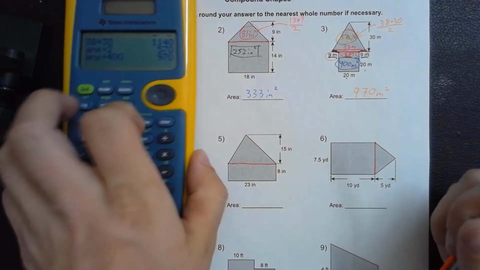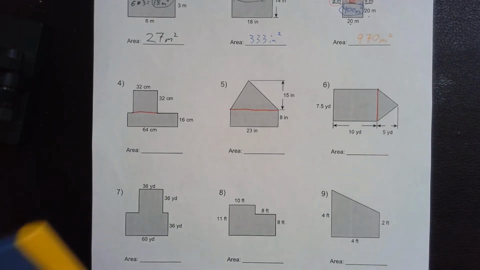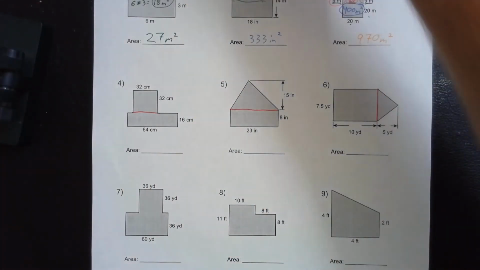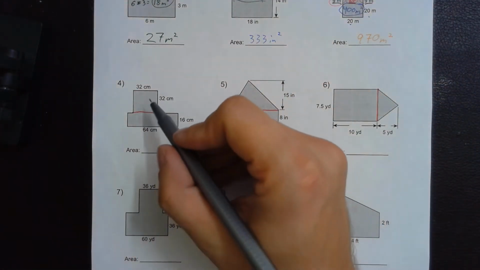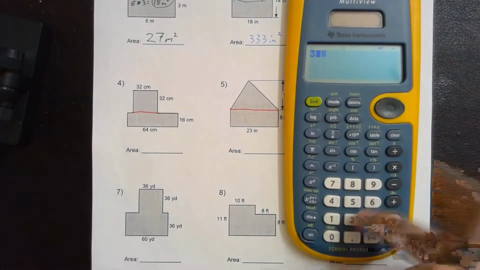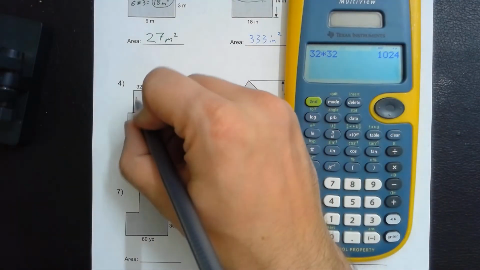Okay, let's go ahead and move on to the next couple of examples. For number 4, same thing. We have our shape already separated. This top area is 32 by 32. So 32 by 32 is 1,024.